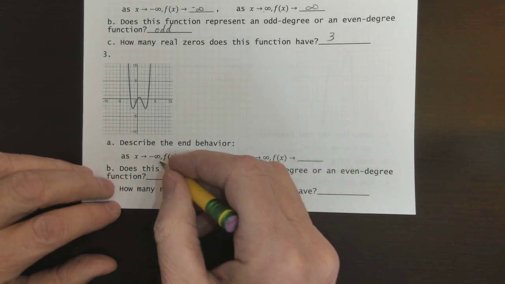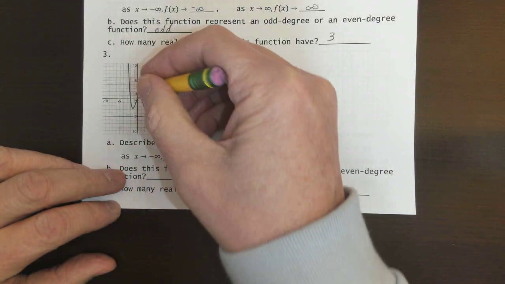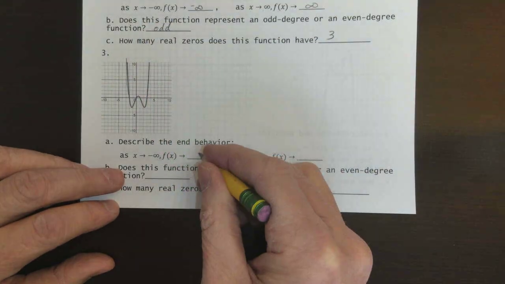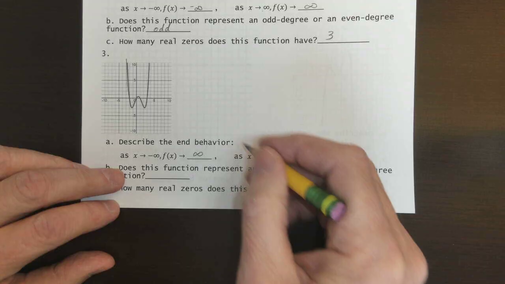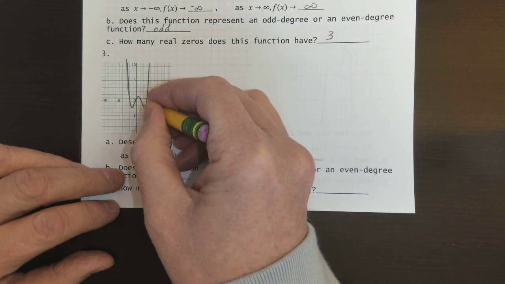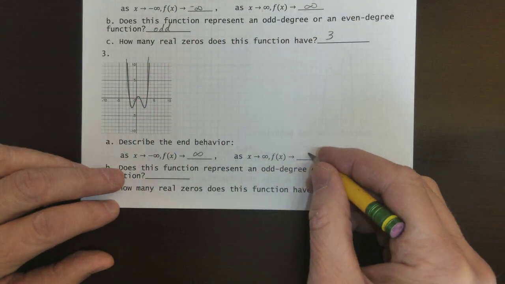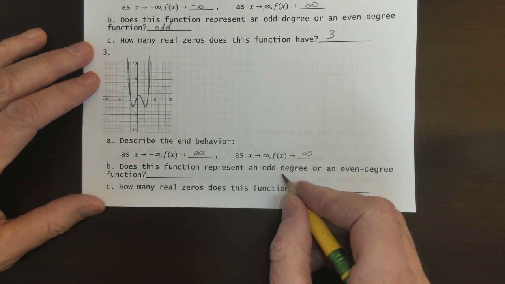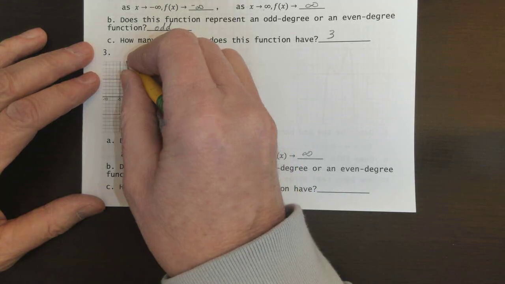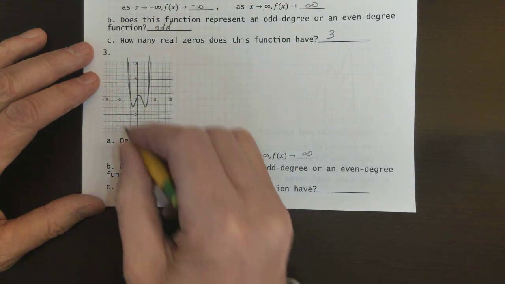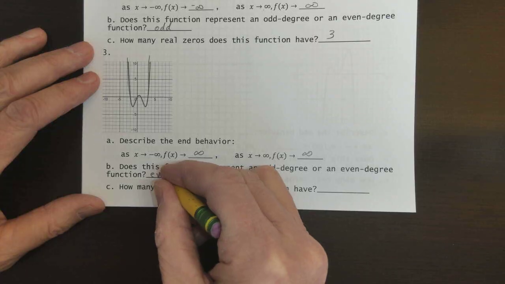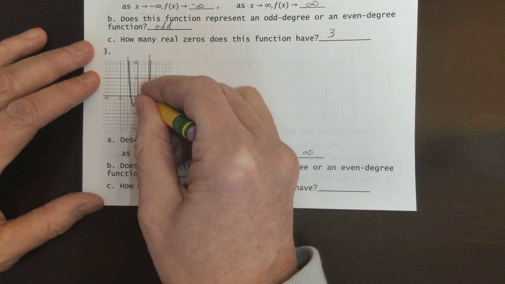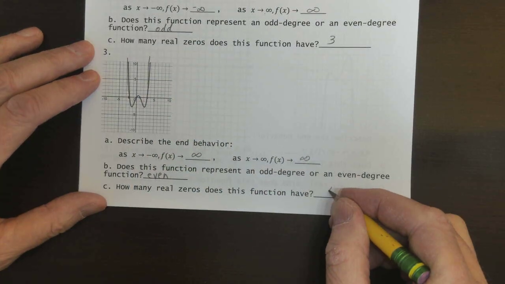Number 3, as x approaches negative infinity, that's going left, it's going up. So this would be f of x approaches positive infinity. As x approaches infinity, going right, it's going up. F of x would approach positive infinity. Does this function represent an odd degree or an even degree? If both ends are up or both ends are down, it is an even degree. And how many real zeros? I'll count 1, 2, 3, 4 real zeros.